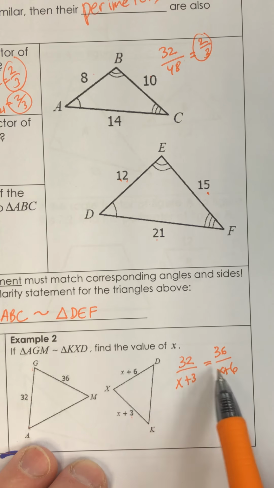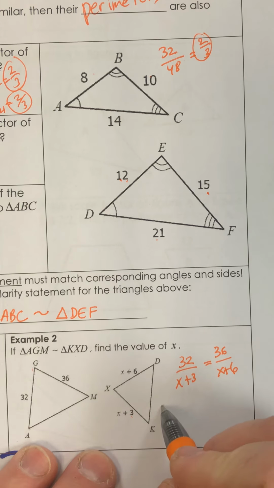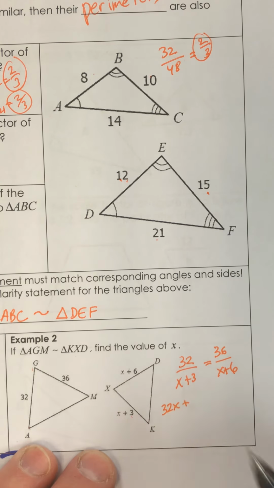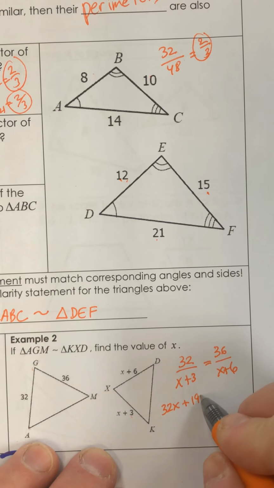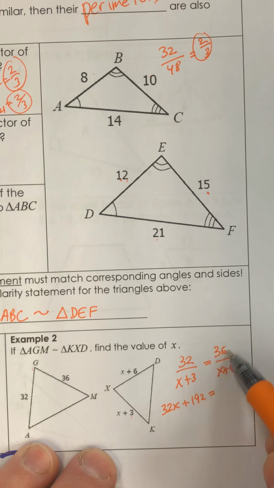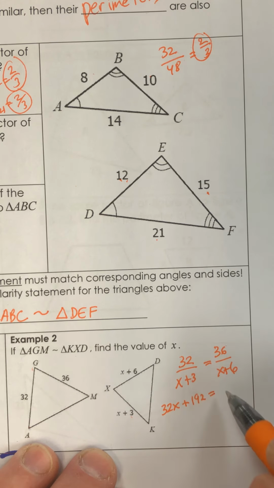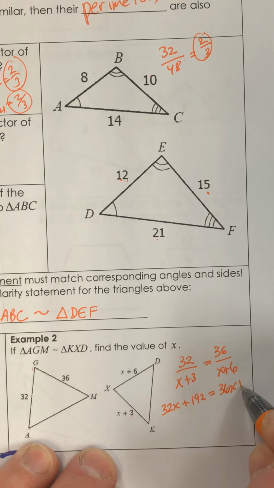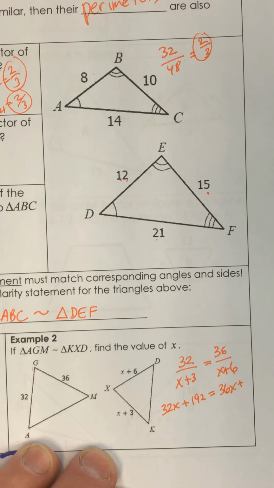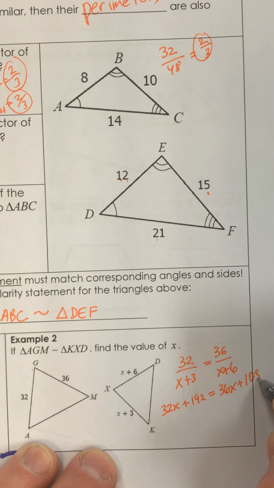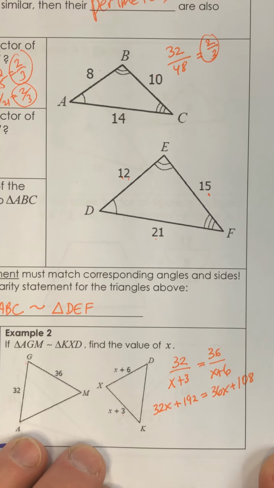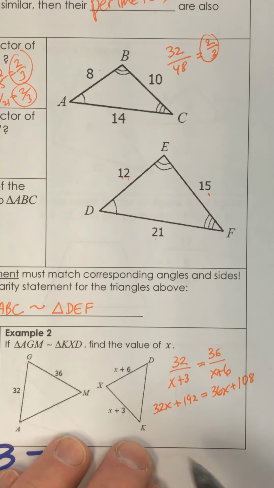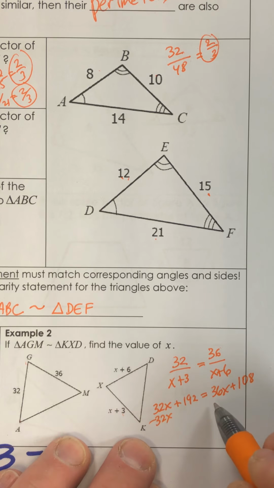So if I take 32 and multiply it by X plus 6, I get 32 times the X and 32 times the 6. What's 32 times 6? 192. Then I take the 36 and multiply it by the X plus 3. So 36 times the X and 36 times 3 is 108. Now I'm going to subtract 32x.